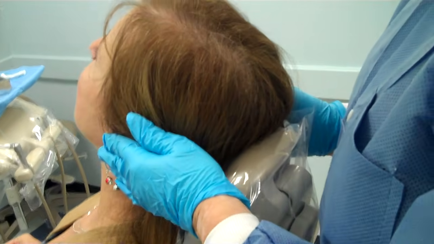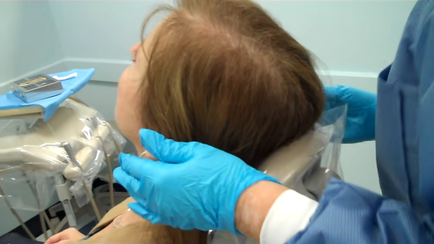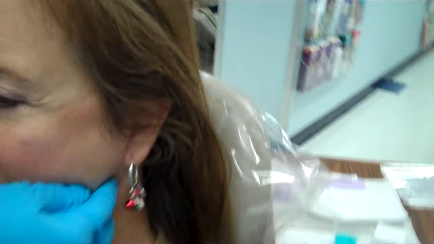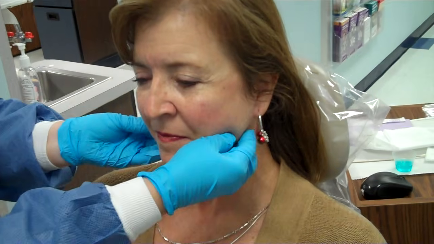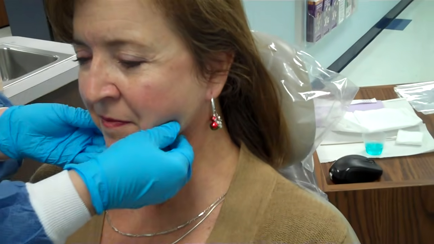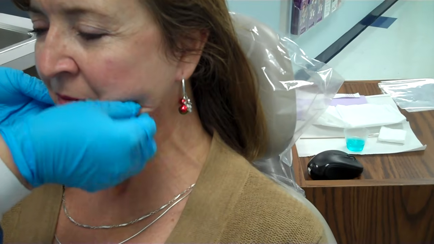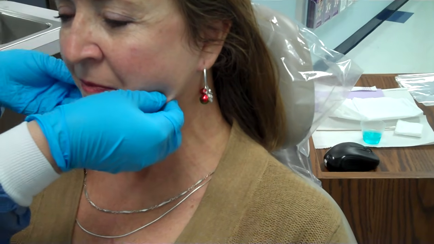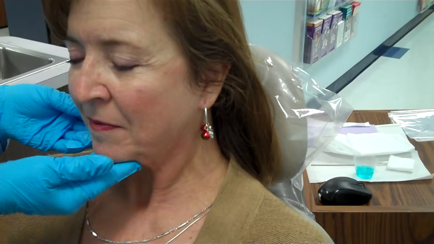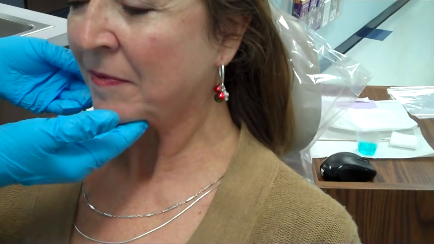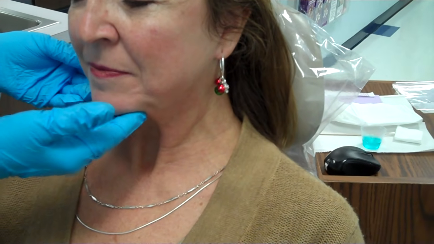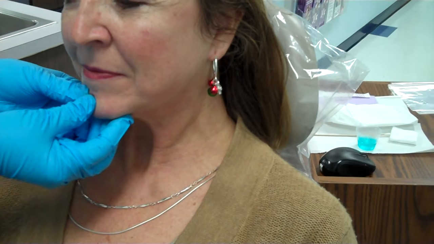Now we'll come around to the front to check the submental and submandibular. Okay, put your chin down for me, please. Just your chin. Good. I'm going to check her glands. And I tend to kind of roll it up over the mandible a little bit because that way if you got any bumps in there, you can feel them. Got a little something there. And then the submental, which would be up underneath the chin. Okay, what do we have next?